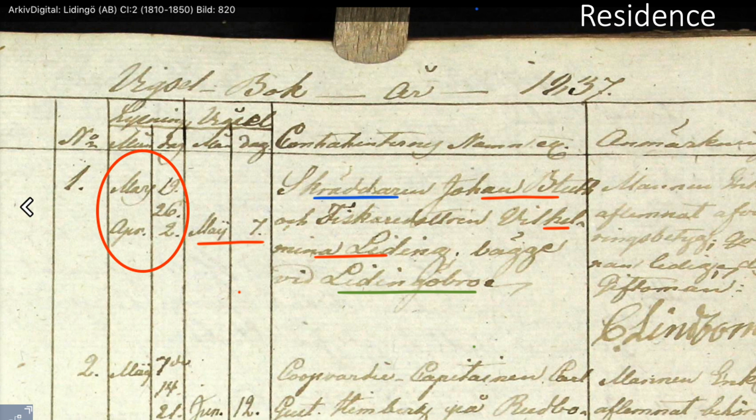The last line, the green one, indicates they both came from Lidingöbro. The residence of both the bride and the groom were frequently recorded. Be aware, though, that the residence does not necessarily mean the place they were born. It means the place where they were living when they were married.